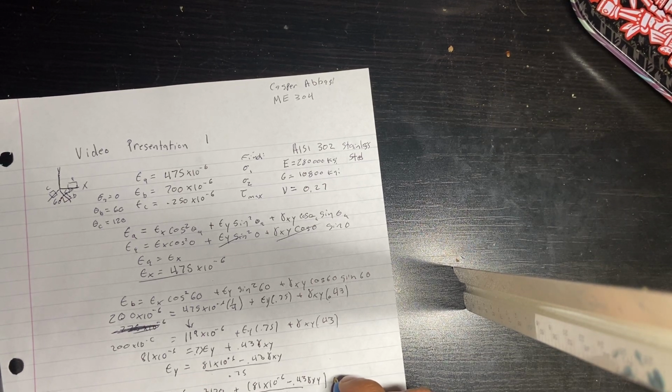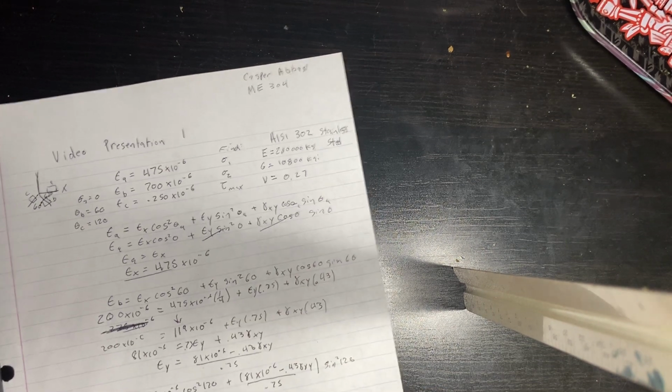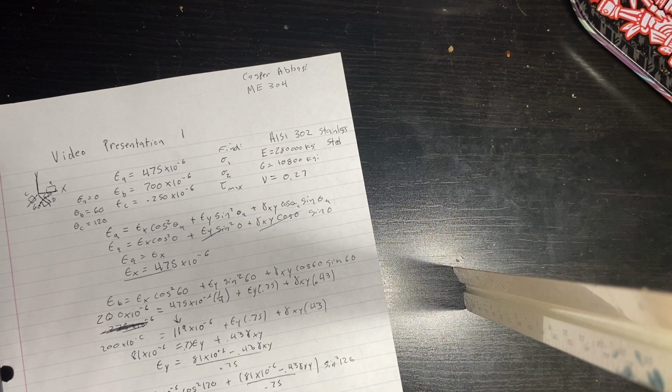This is also times sine squared 120. And then finally, gamma xy times cosine 120 sine 120.